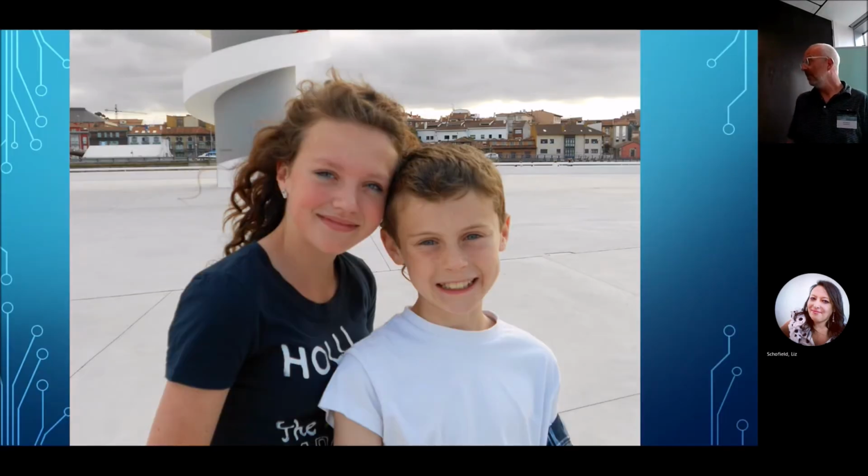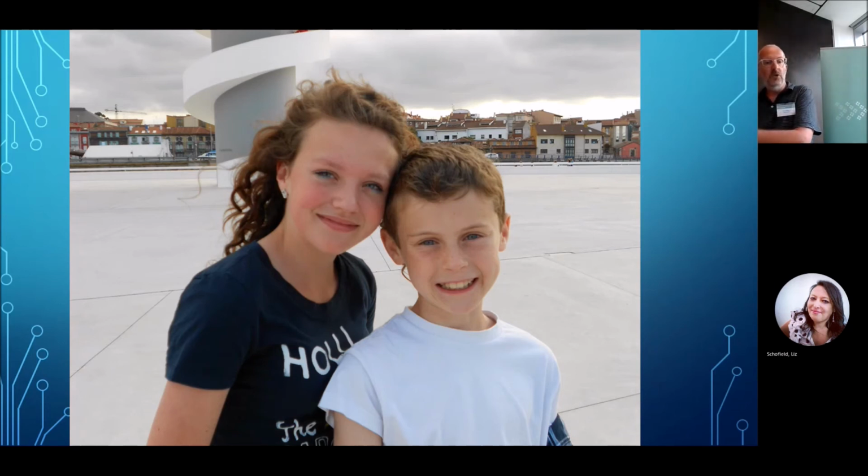Now, these are my kids. This was taken 11 years ago. They were both at Invicta School at that time. So my concern about air quality is very personal, because they also went to school with people who had asthma and couldn't go outside when the air quality was poor.